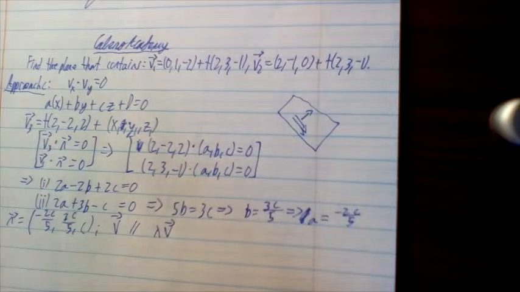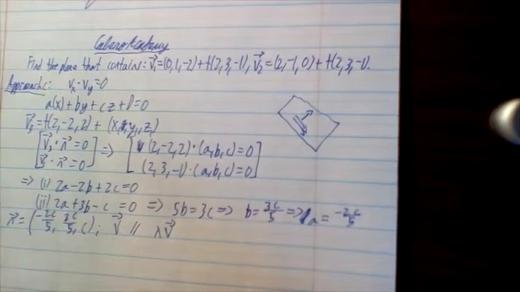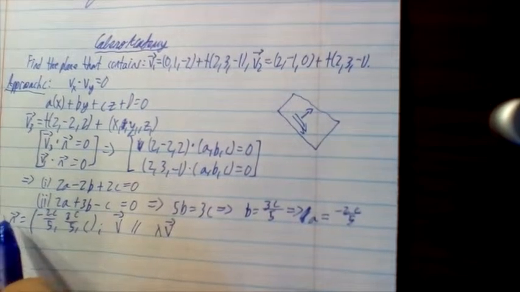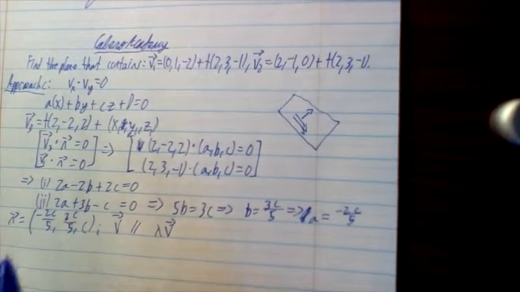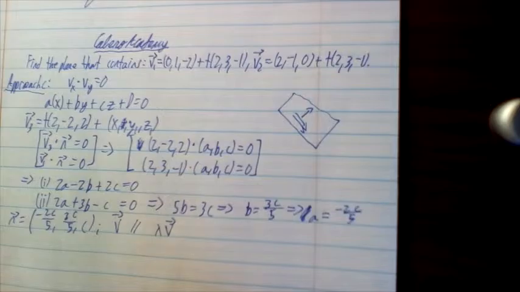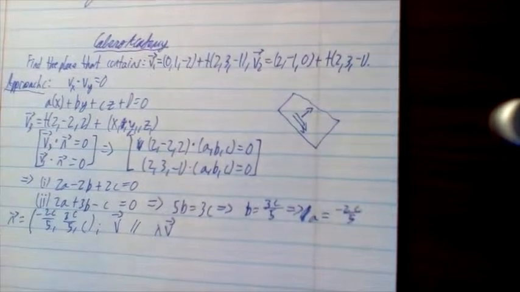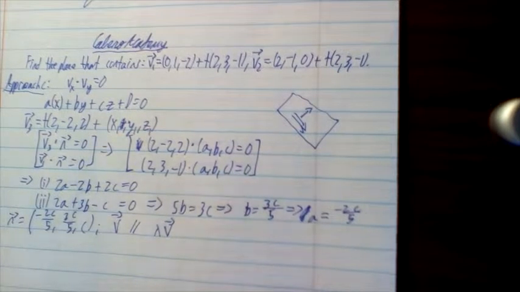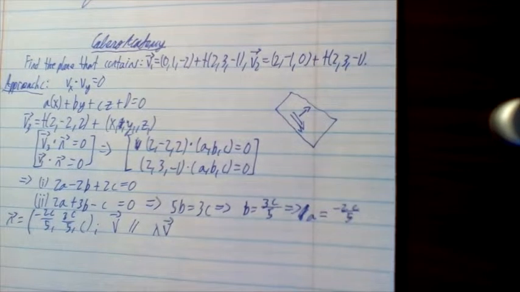So with that in mind, we can choose a lambda to multiply to all of these components of the normal vector, and that will change the magnitude of the normal, but it will not change the direction. It will still remain perpendicular to the plane. So let's choose a lambda that will help us simplify and find z.